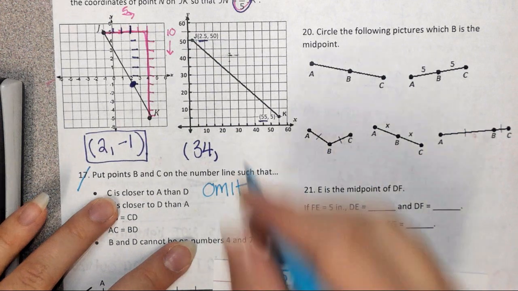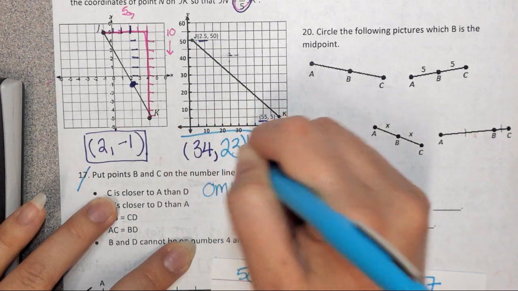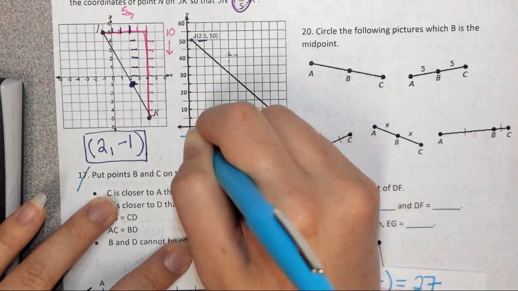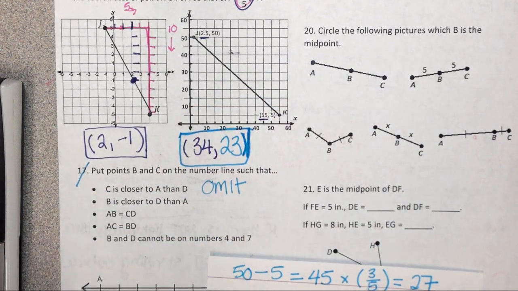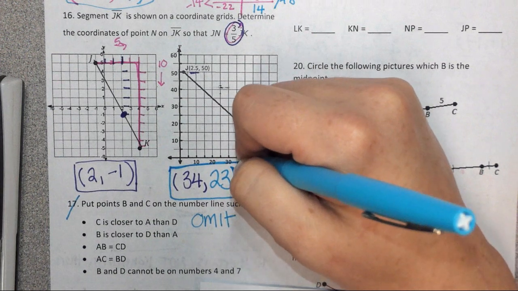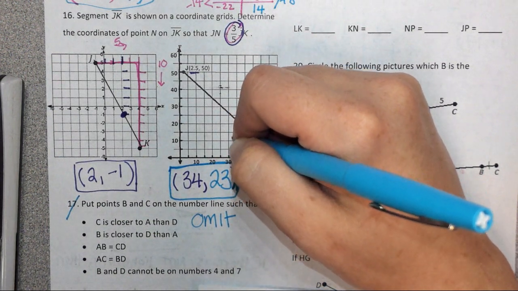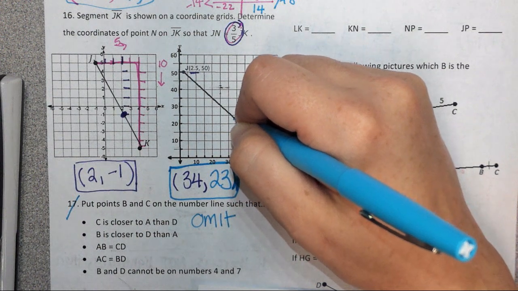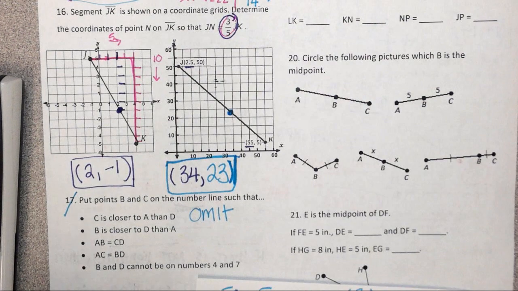And that is my 3/5 coordinate at 34, 23. So if I were to plot that, so there's 35, so it's somewhere around here. 23, so probably about there is our coordinate.